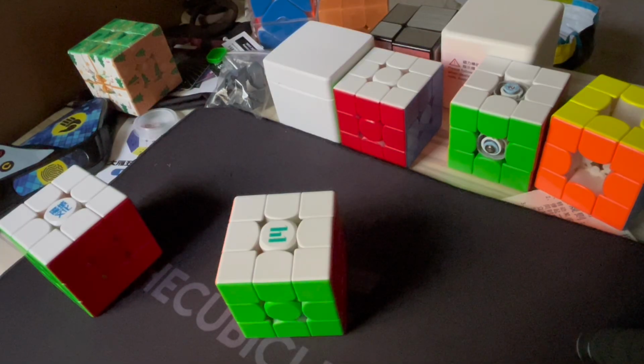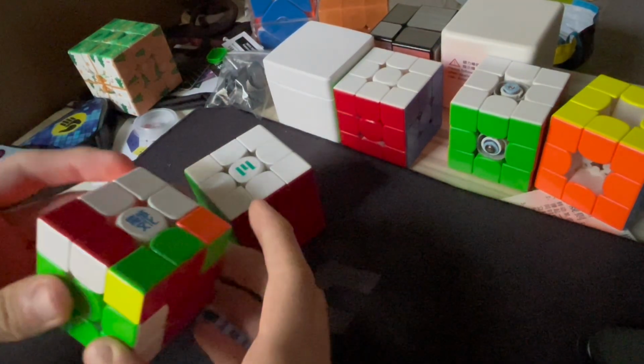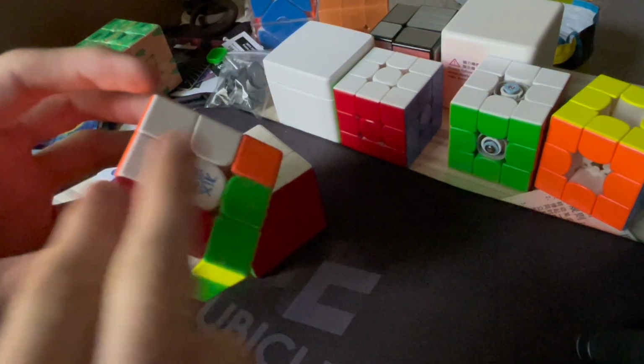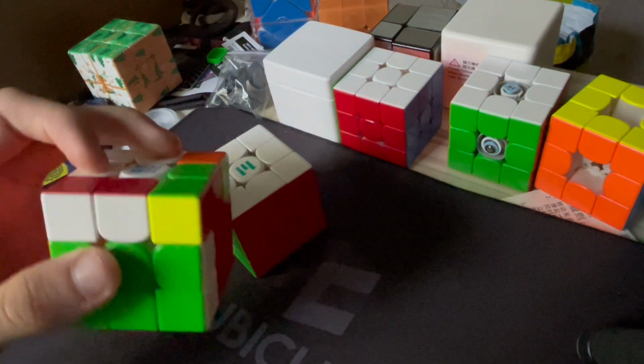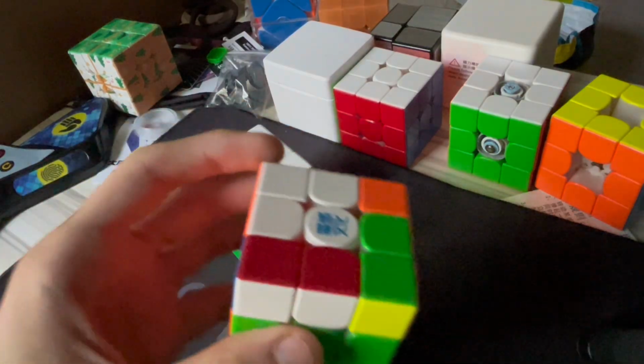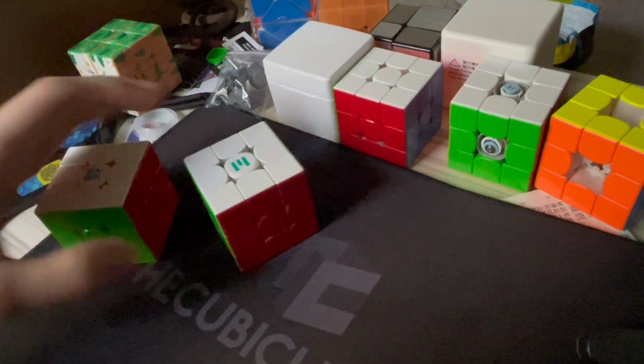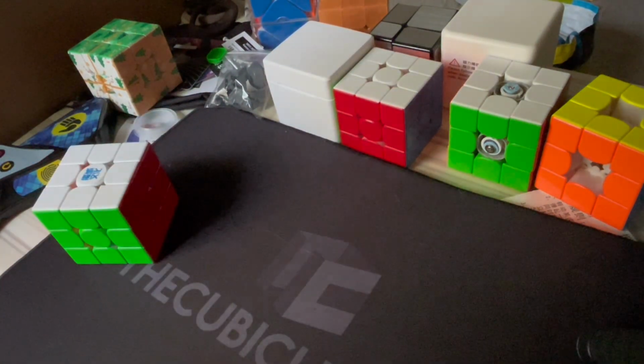And then for the next case, it's a pretty easy one that I think most of you will recognize. It's just a sledge. So if you have this edge block in the top left, and you're inserting this pair right here, you just do a sledge, and it's easy. You already know it probably too.